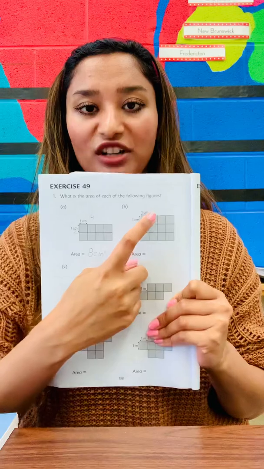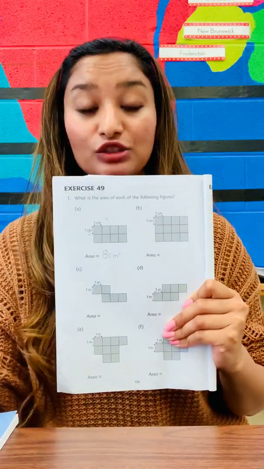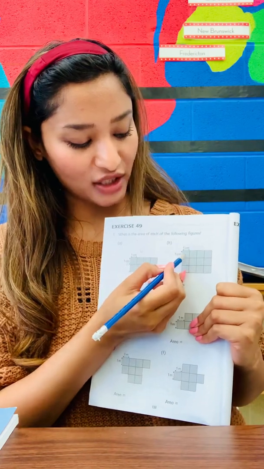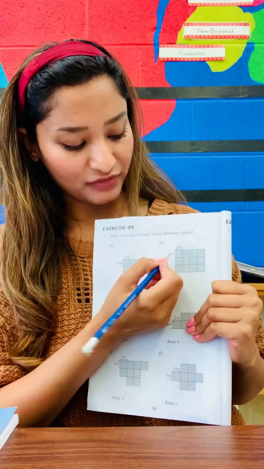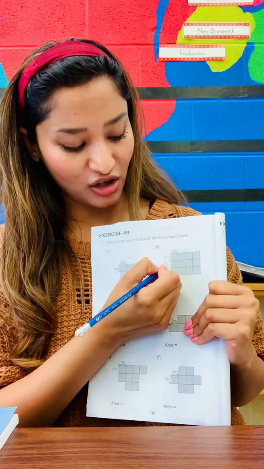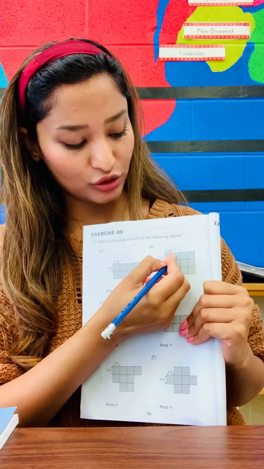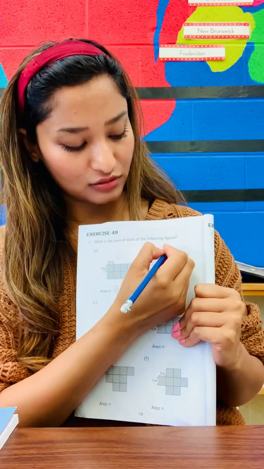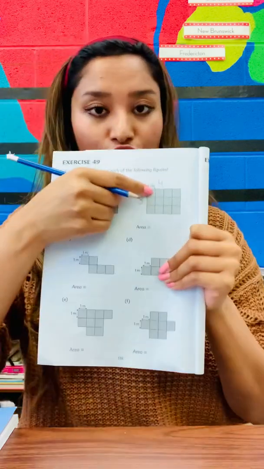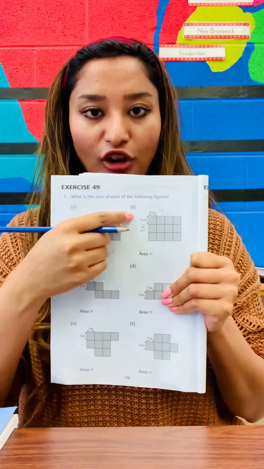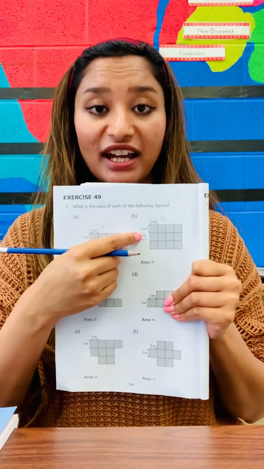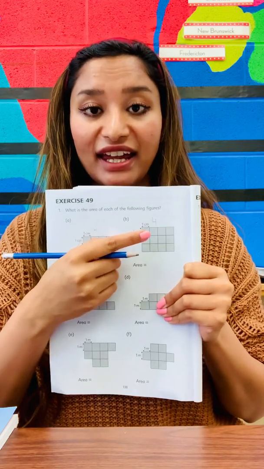Now let's go to our second figure. Let's look at our 1, 2, 3. So 3 on this side and 1, 2, 3, 4. So 3 down and 4 across. We have to multiply our length and our width.